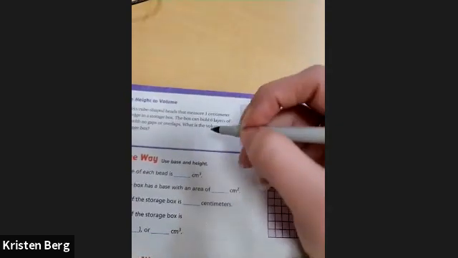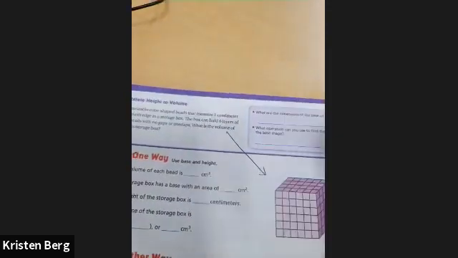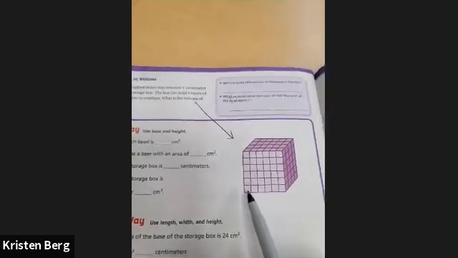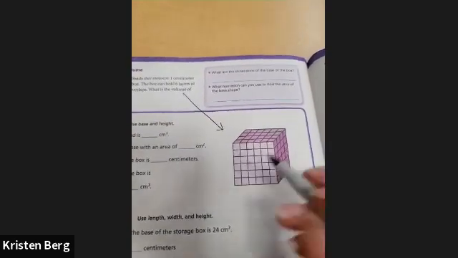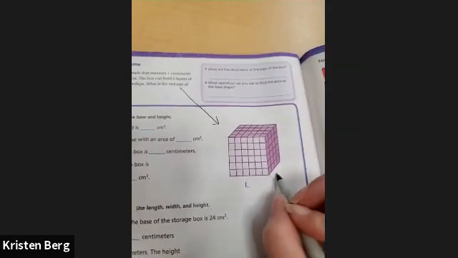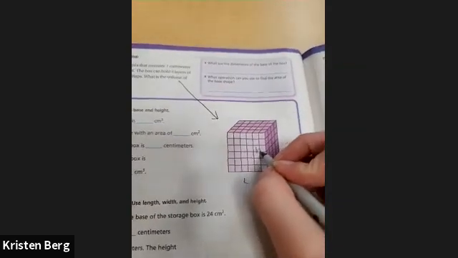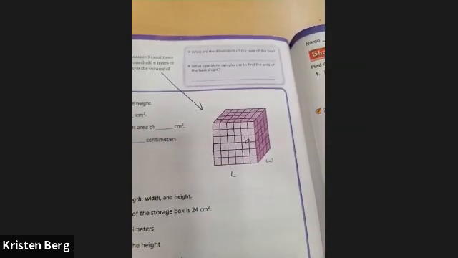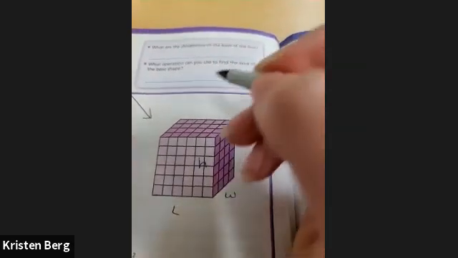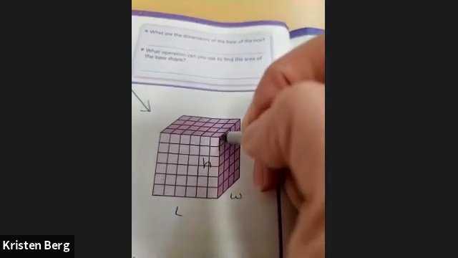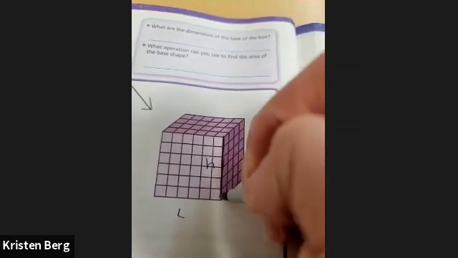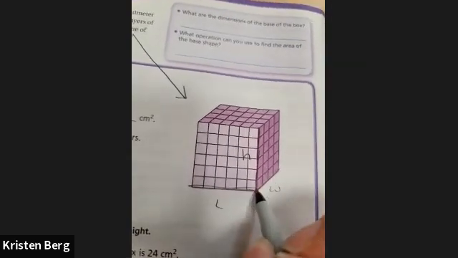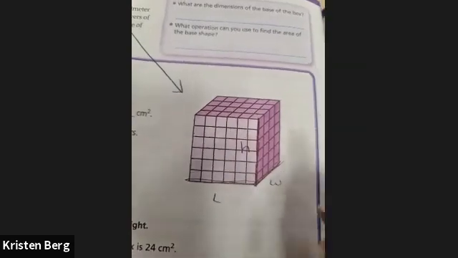So in other words, they want you to kind of look here. If you look, going across, this is your length, this is your width, and then this is your height. So what I always tell my students when they are trying to find all the different dimensions of a rectangular prism is pick a corner, and you can do a forward L and a backward L. And these are all 3 of your dimensions that you need to find.